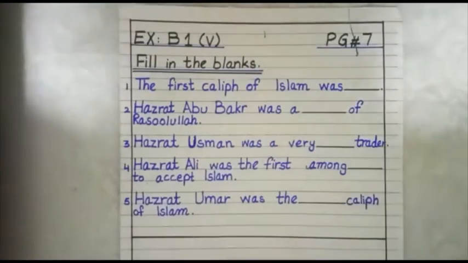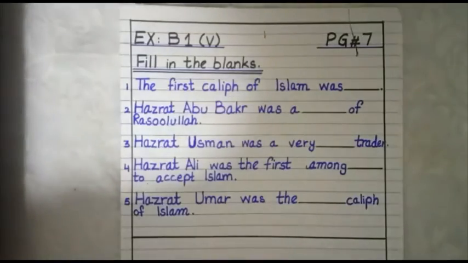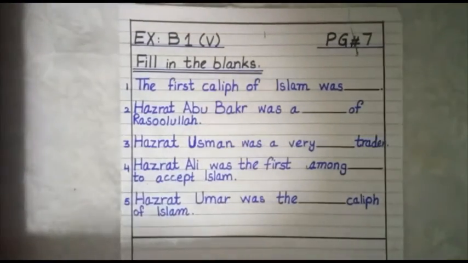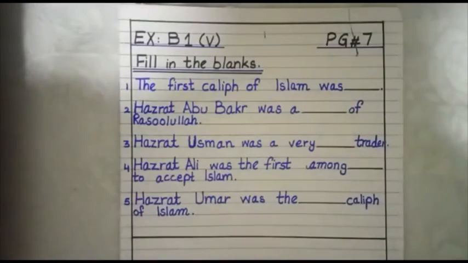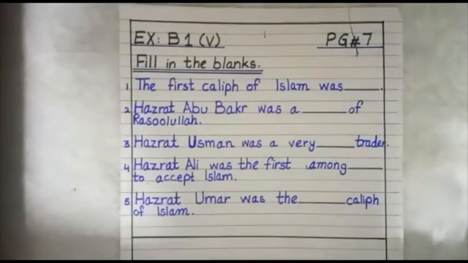Okay, dear students, let's revise once more. The first caliph of Islam was Hazrat Abu Bakr Siddiq radiyallahu anhu. Hazrat Abu Bakr was a friend of Rasulullah sallallahu alaihi wasallam. Hazrat Usman was a very rich trader. Hazrat Ali was the first among children to accept Islam. Hazrat Umar was the second caliph of Islam.